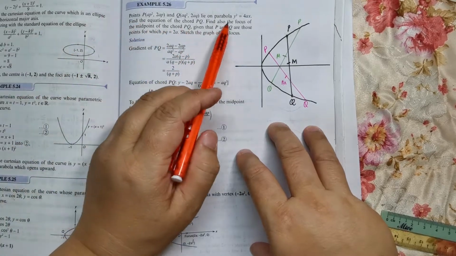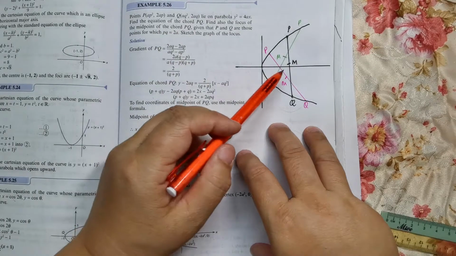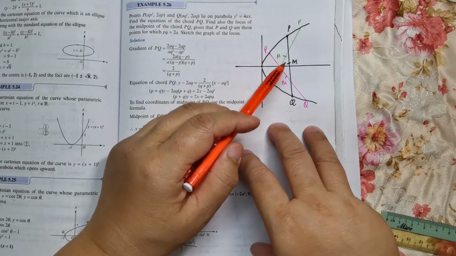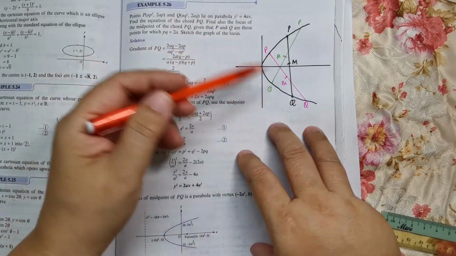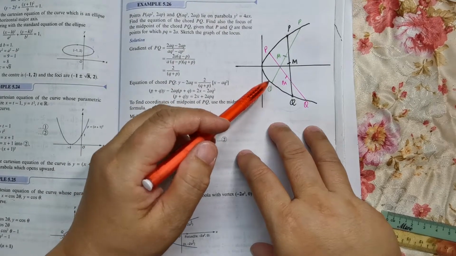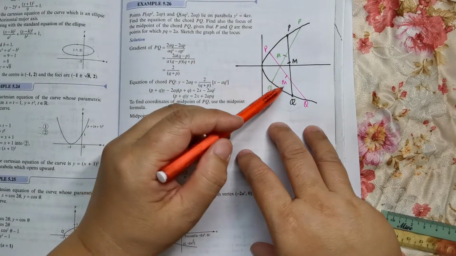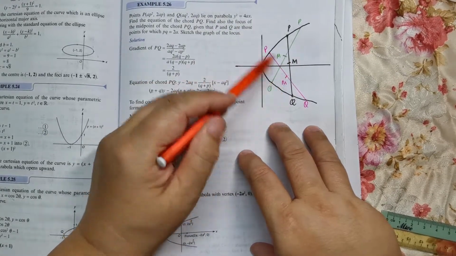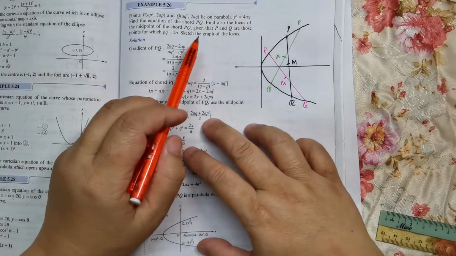So now they want you to find the locus of the midpoint of chord PQ. This point M is also moving, and it is actually moving in a shape, in a locus. And actually, you know that this locus is another parabola. So they want you to find the equation of this parabola, the parabola of the locus of M, not the original one anymore.